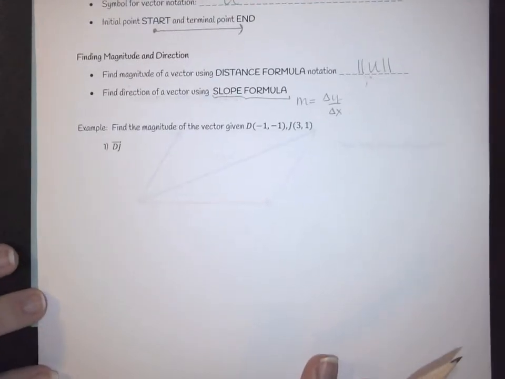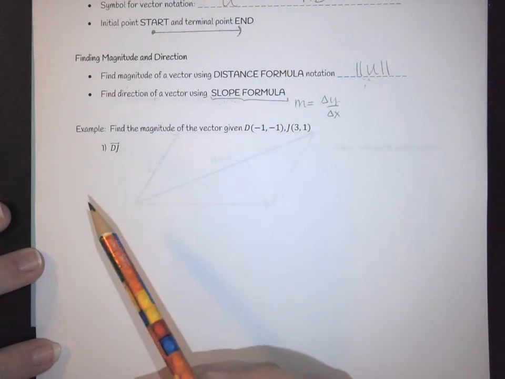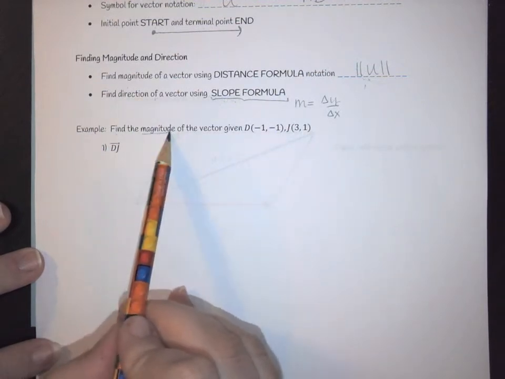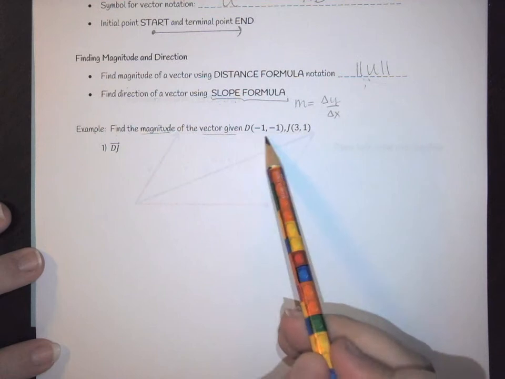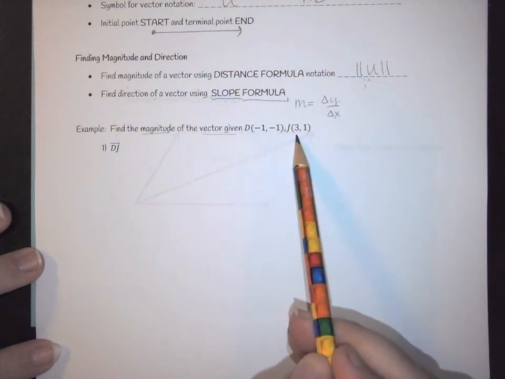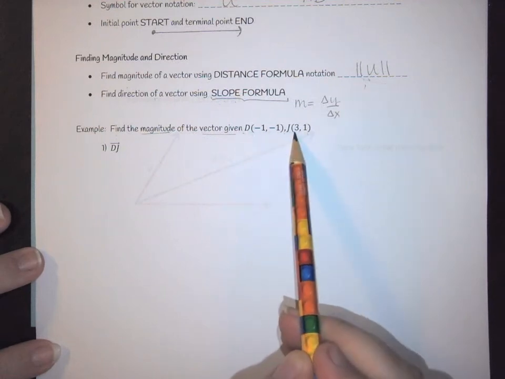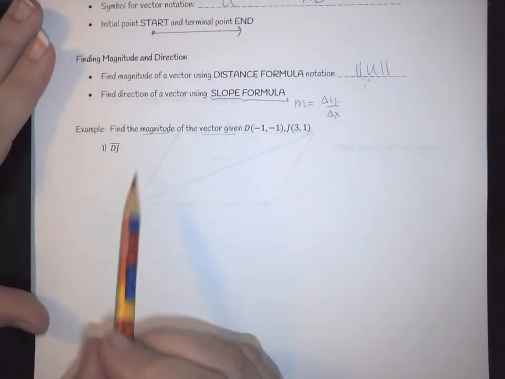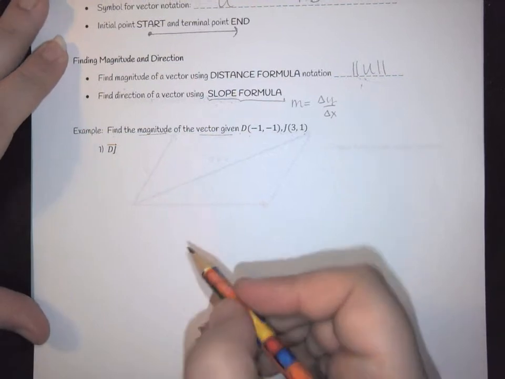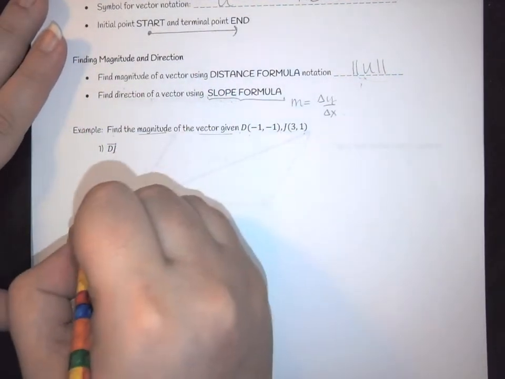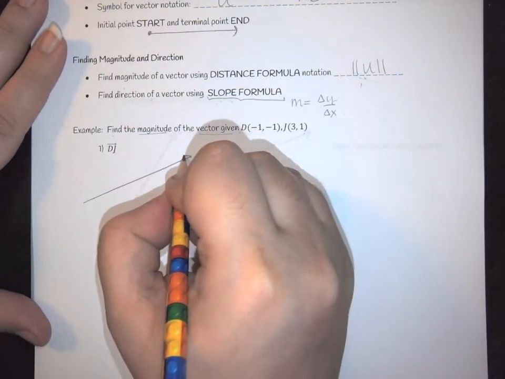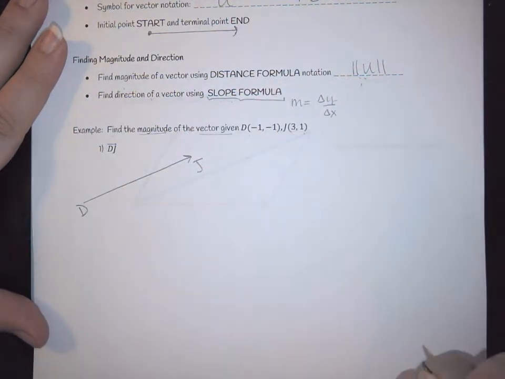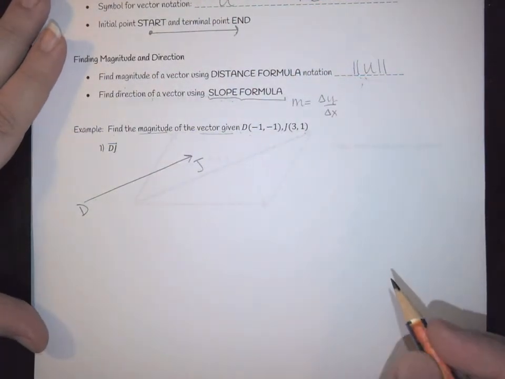So let's go ahead and look at this quick example to see if this helps. You want to find the magnitude and direction of the given vector, and we're giving you point D and point J, and we want the vector DJ. In other words, we have a line that's going to start at point D and end at point J. And what we're looking for is the magnitude of that.